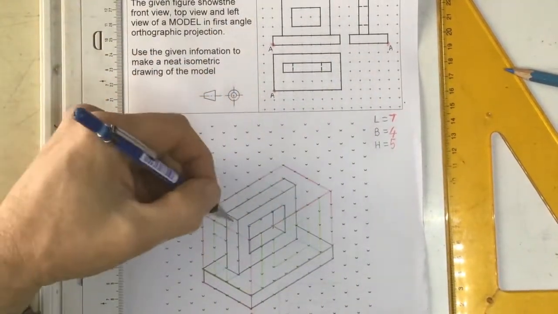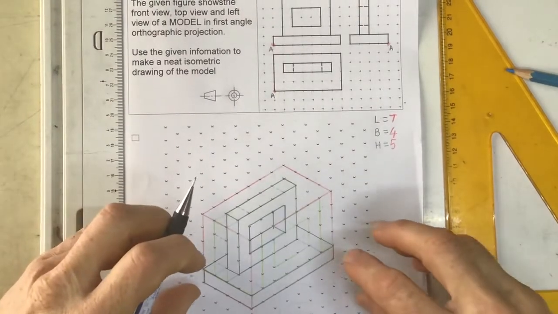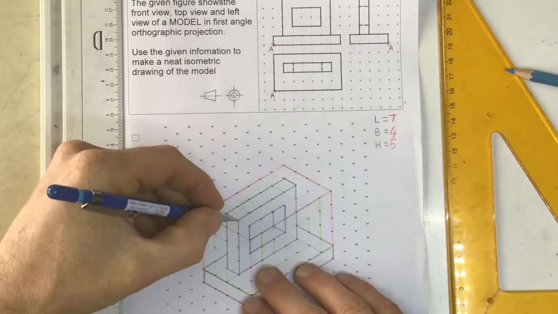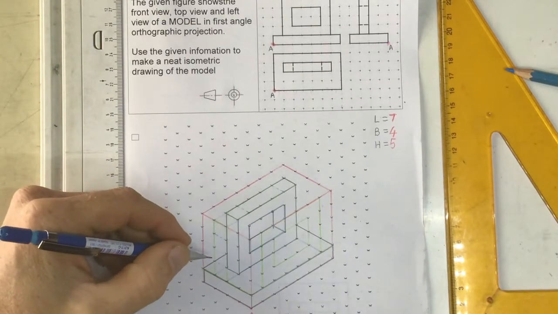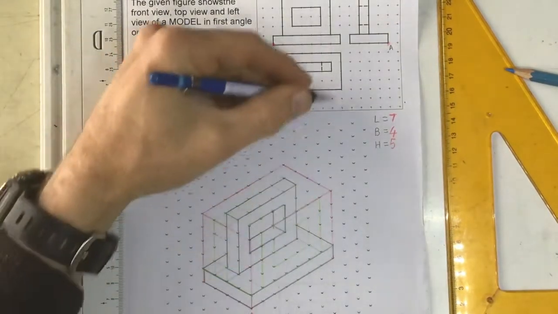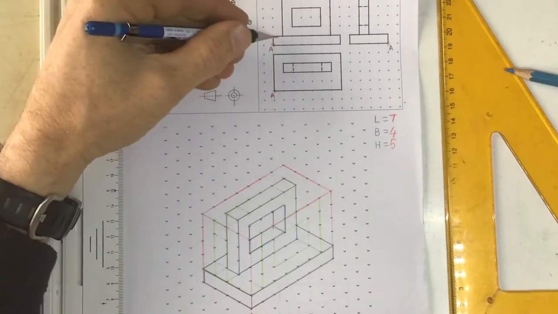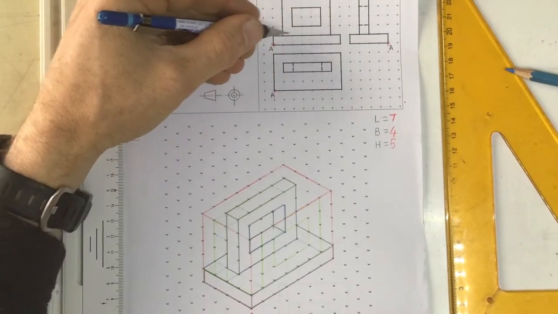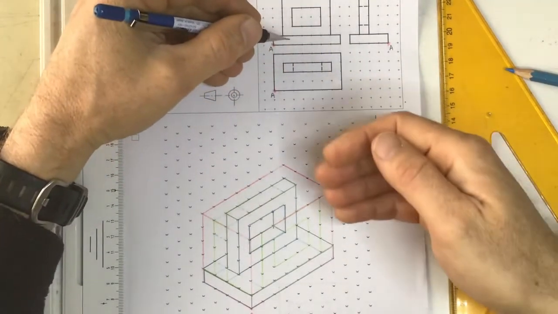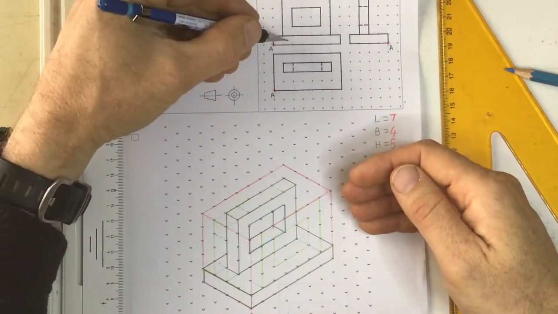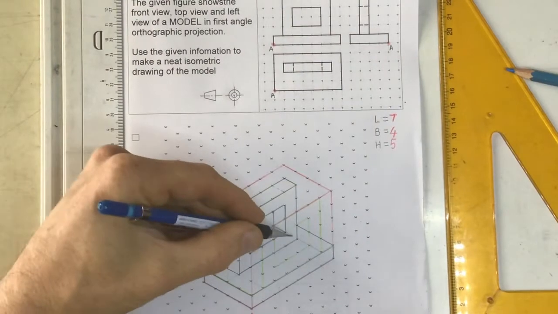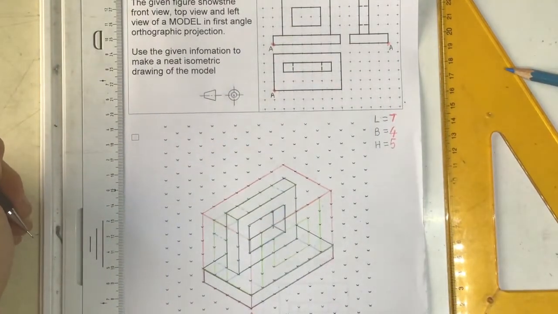Once you've got all of those views in place, you can see how they sort of merge together in order to find the points that you have on your isometric drawing. A line on a drawing, like that line over there, is showing me that there is an angle between what is happening over here, and that shows that there's that distance over there.